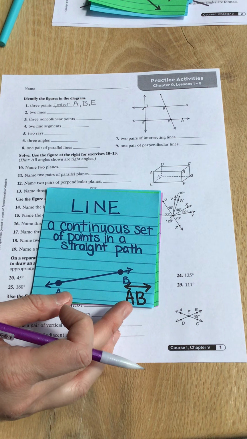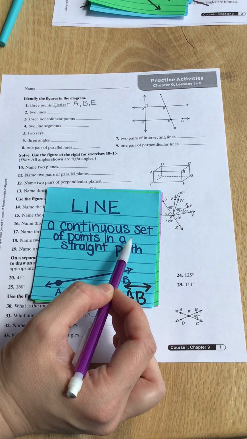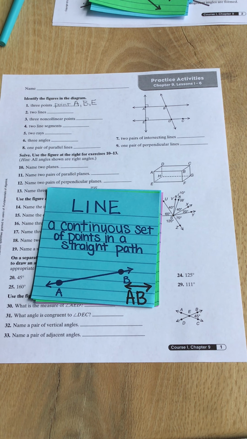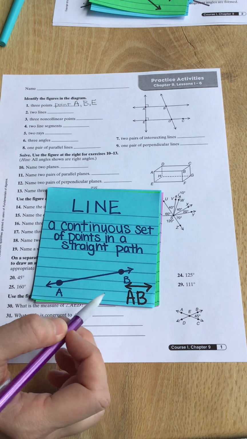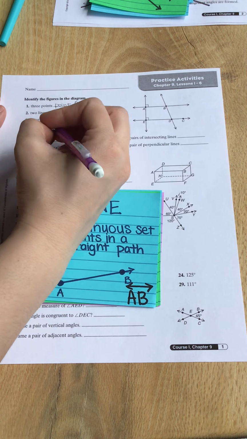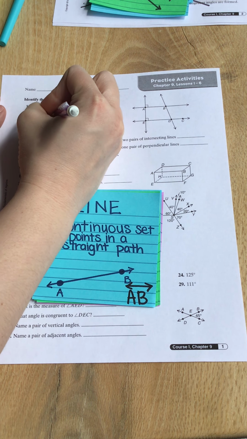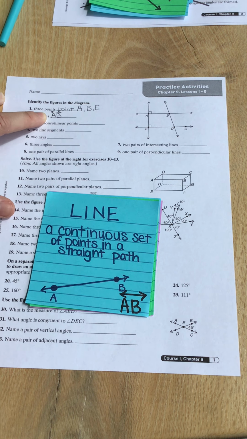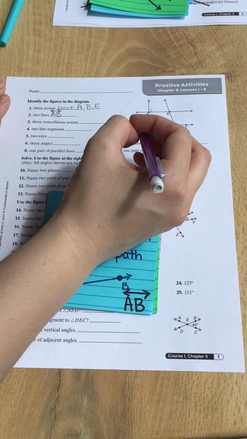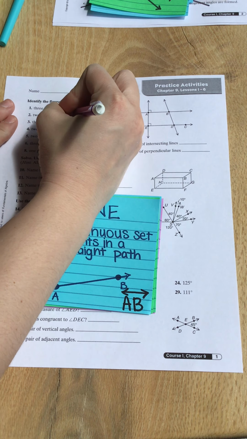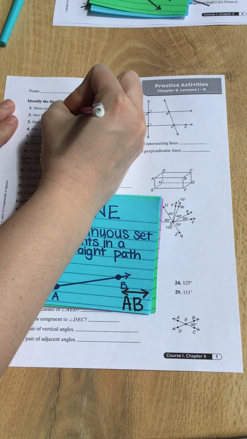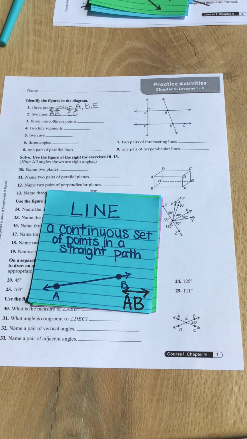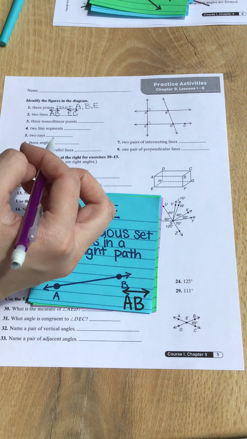Next, 2 lines. Lines are continuous sets. I'm not going to pick a ray. I'm not going to pick a line segment, and that is how I have to write it as well. Notice that. So I'm going to pick line AB. I'll write 2 capital letters and make sure that I have a continuous line on top. Next one, let's go EC. Now, EC is a line and it can contain different points. D is just one that's labeled. It's okay, it contains it on there.